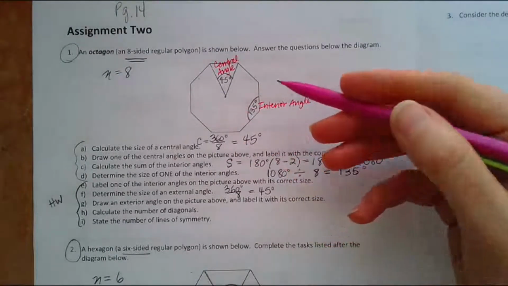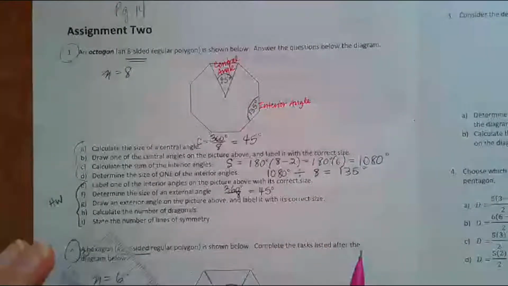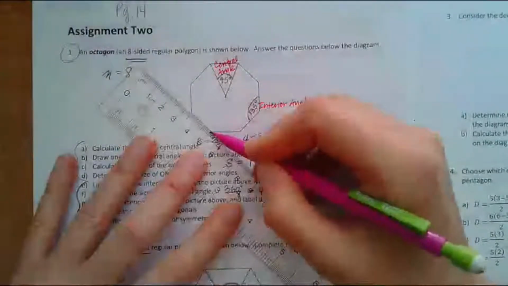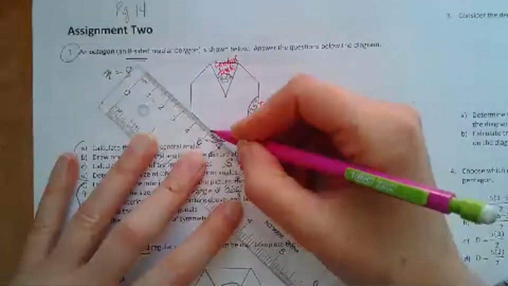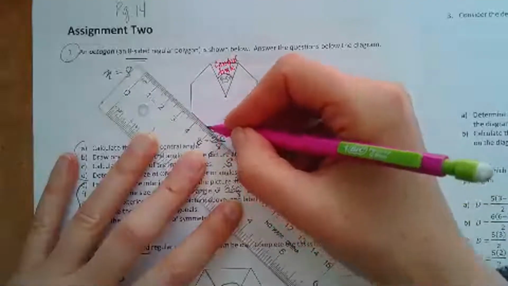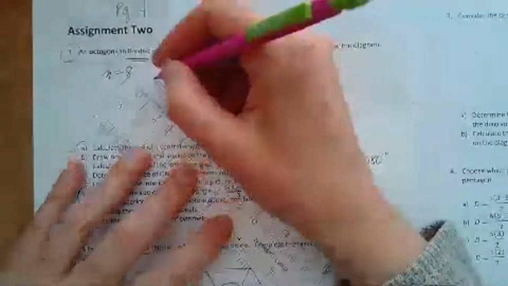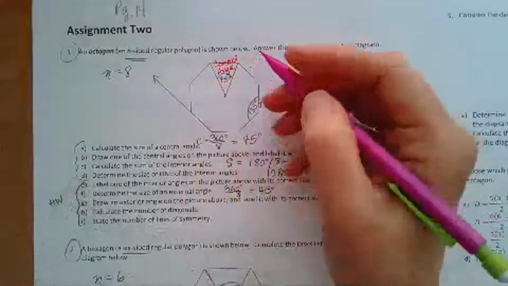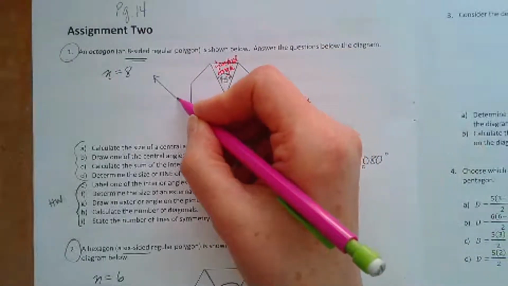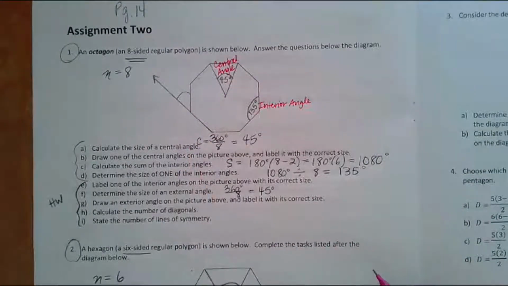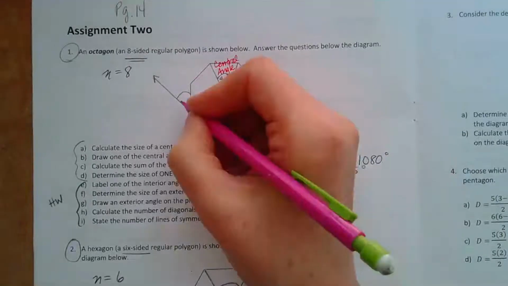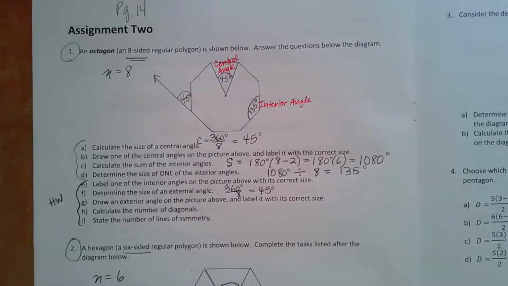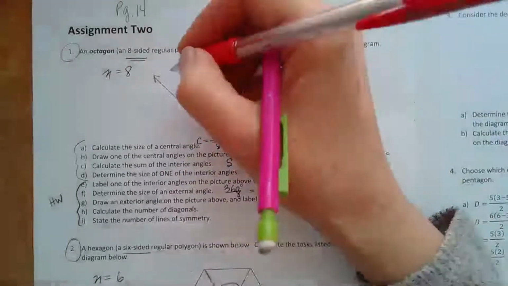And for an exterior angle, I just pick any side that I want. I'm going to pick this side. It's kind of far away from anything I've drawn before. All I do is take any side you want, and just keep drawing past the shape. If you just extend one of the sides beyond the shape, the angle created is going to be the exterior angle. And these are the same size. So this is 45 degrees. And this is what we call an exterior angle.